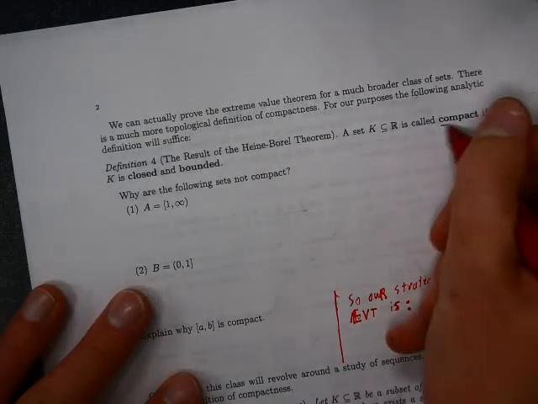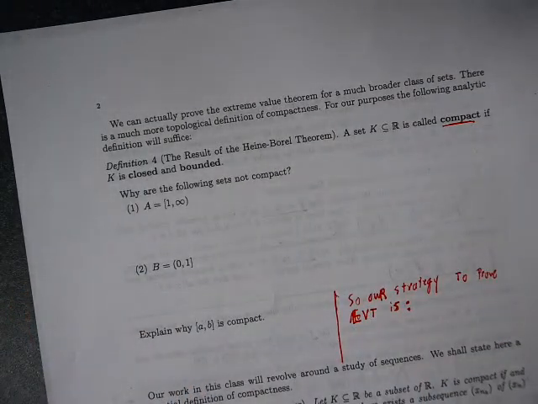So I'll call such a set compact. And really, this is one of the things that I'm skipping. The word compact has a very precise topological definition, which is much more general than this. In the case of the real line, they're equivalent. I'll call a set compact if that set is closed and bounded.